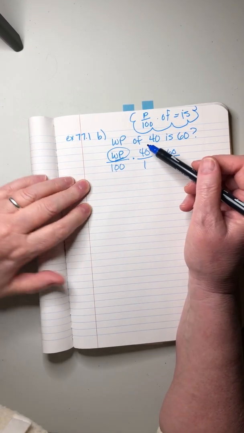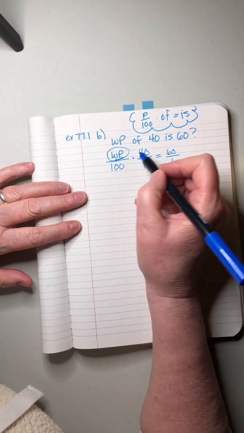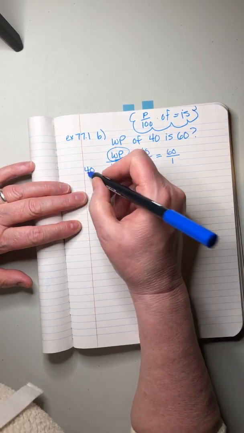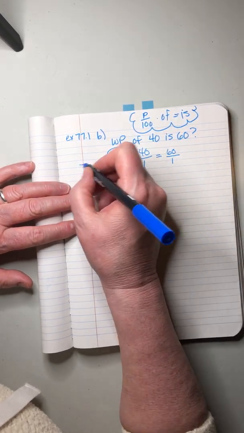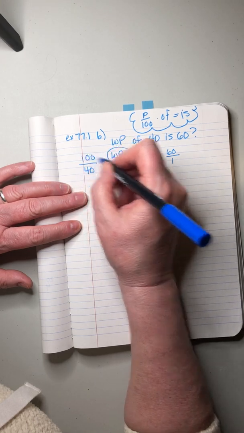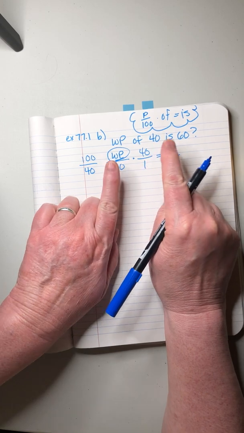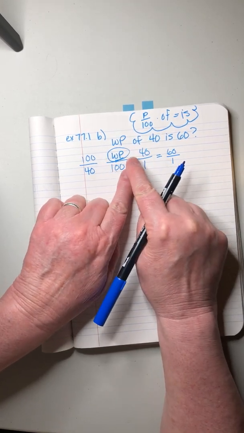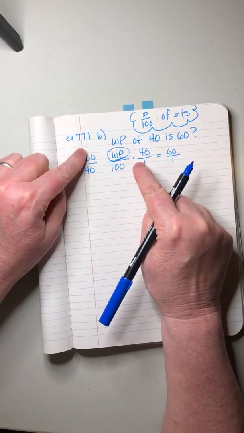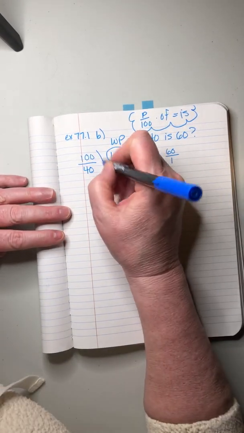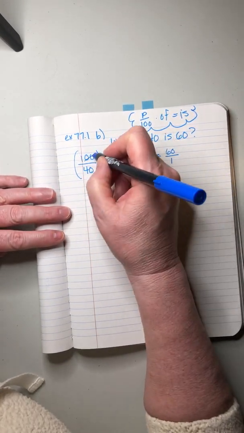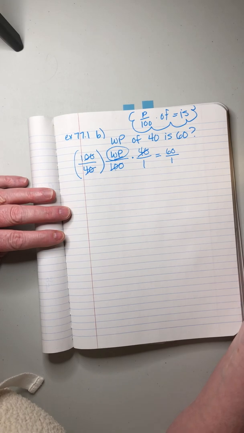This is sort of like an advanced reciprocal move. I'm going to put 40 on the bottom because then that will cancel. And then I'm going to put 100 on the top, and then that will cancel. So even though these two don't look like a single fraction, technically they are, and we can create a reciprocal that will make both of them go away. Yay. See how it top and bottomed?